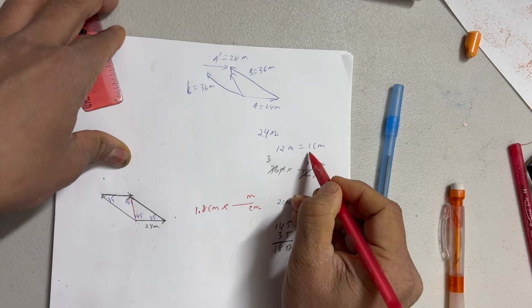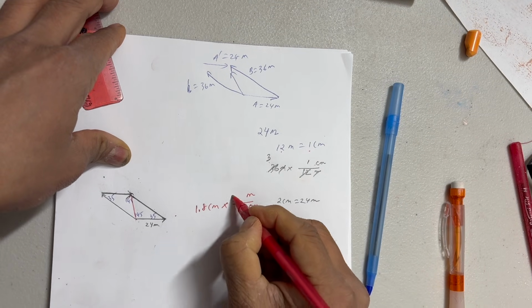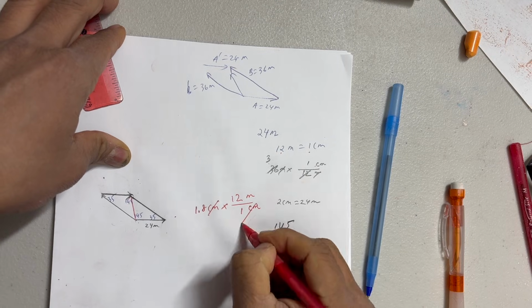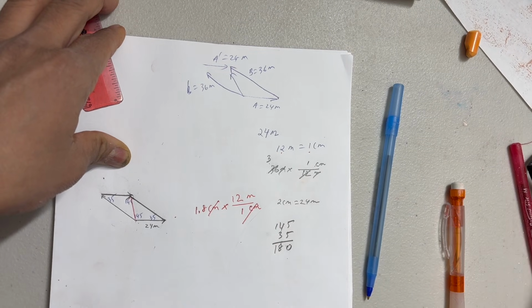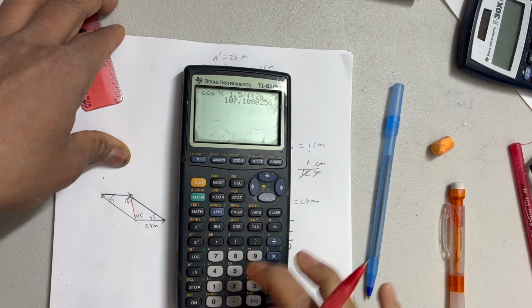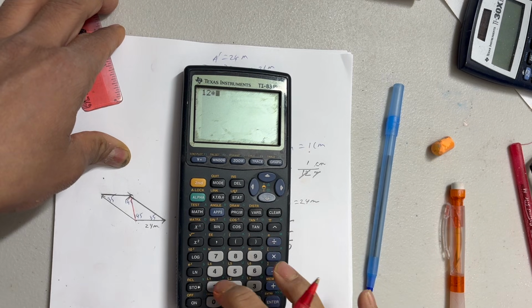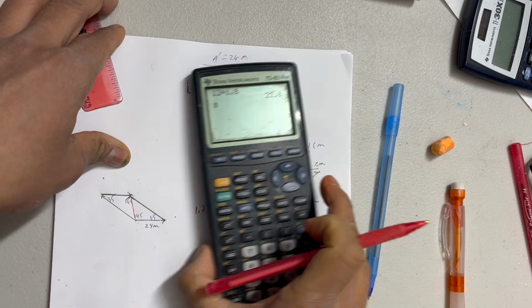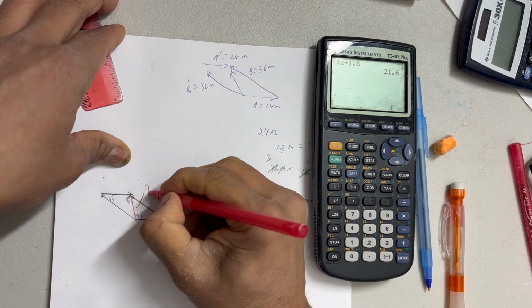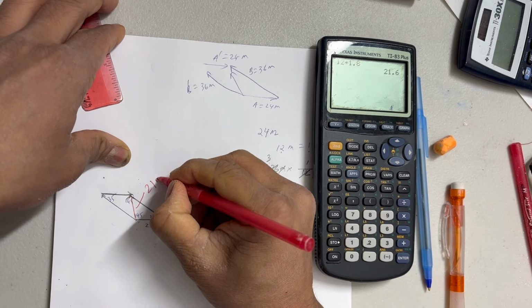So 1.8 centimeters times, here is centimeters, here is meters. We have 1 centimeter is 12 meters. The centimeters cancel. 12 times 1.8. That is exactly 21. Very nice. 21 meters.